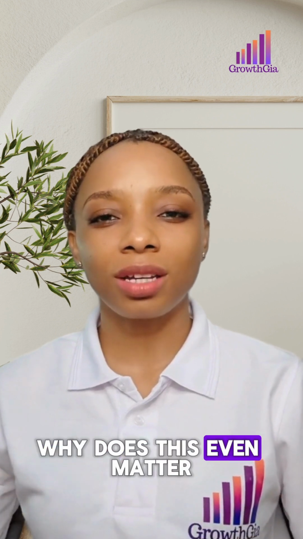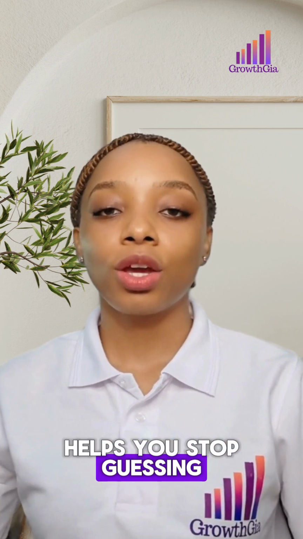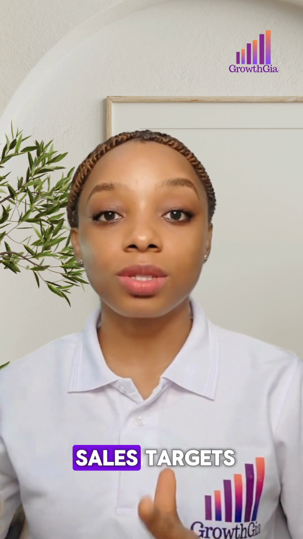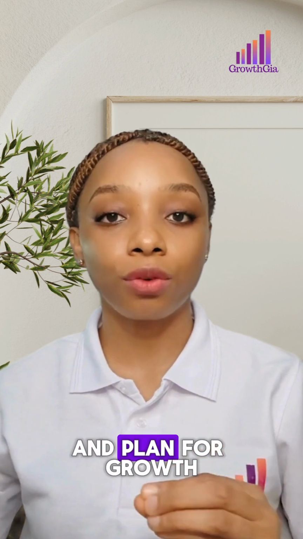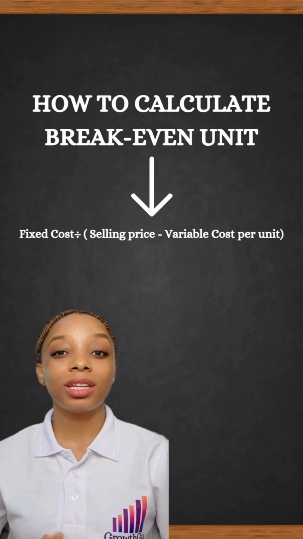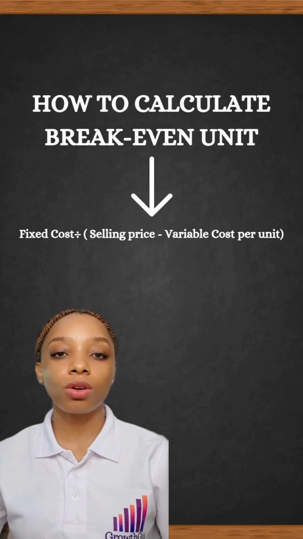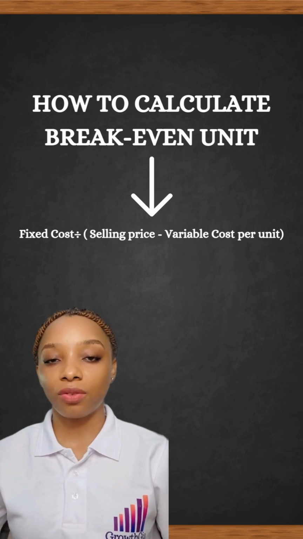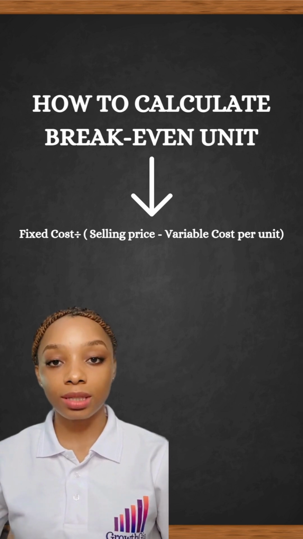Why does this even matter? Knowing your break-even helps you stop guessing. You can set realistic sales targets, price your products more effectively, and plan for growth. But how do we calculate it? There's a simple formula, which is: break-even units equals fixed costs divided by selling price minus variable cost per unit.